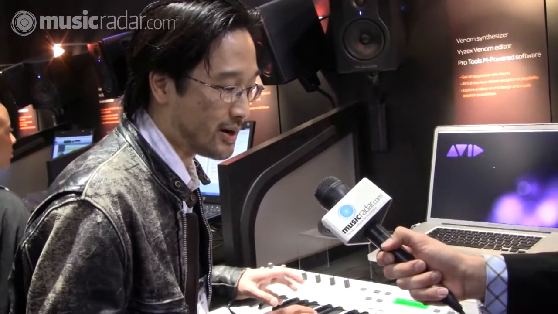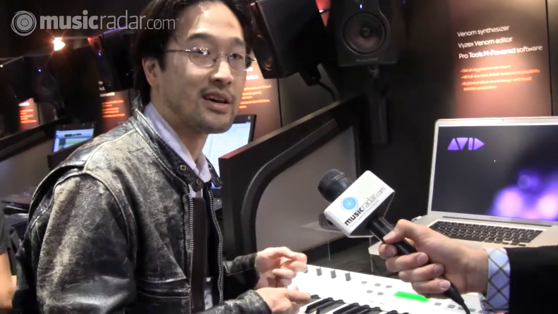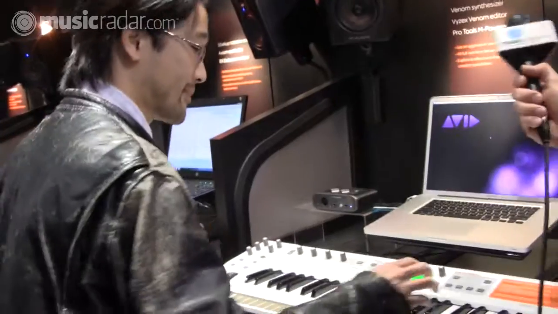So I'm going to latch the arpeggiators and play a chord, and then I'm going to start tweaking the knobs on this multi-sound.